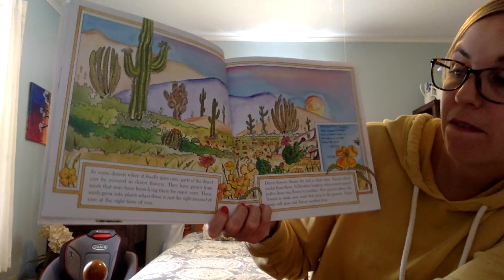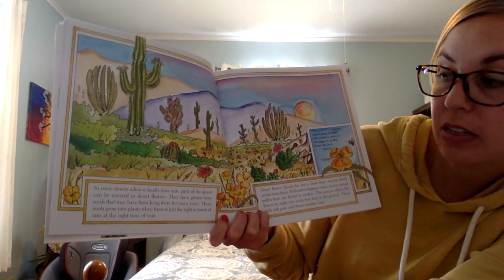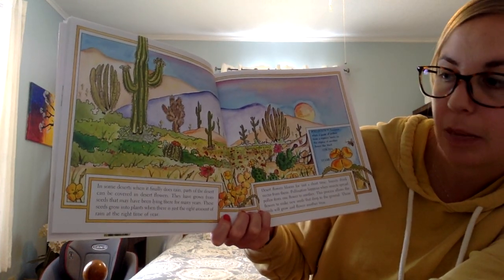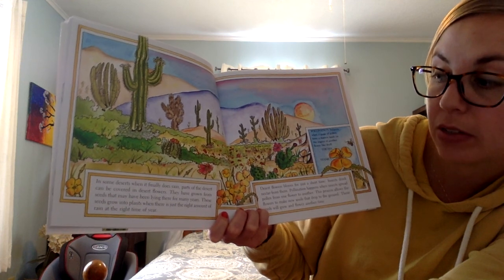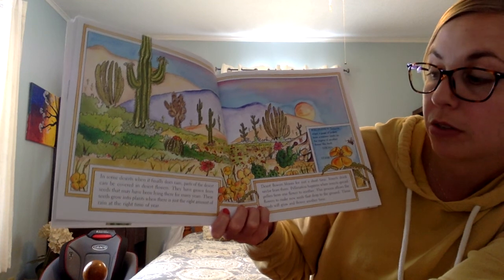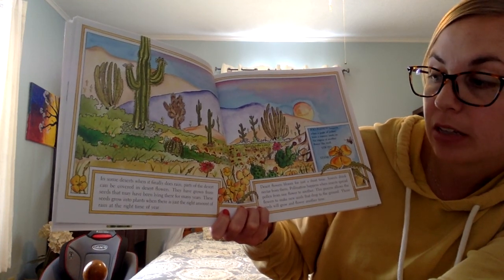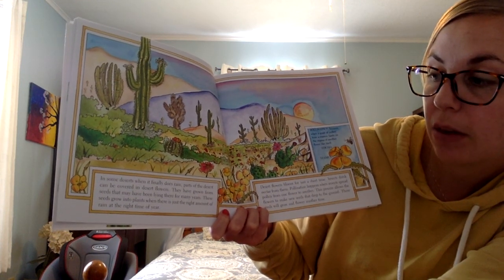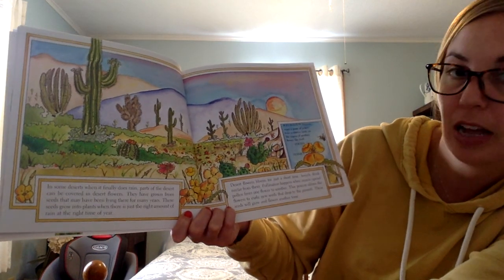In some deserts, when it finally does rain, parts of the desert can be covered in desert flowers. They have grown from seeds that may have been lying there for many years. These seeds grow into plants when there is just the right amount of rain at the right time of the year.